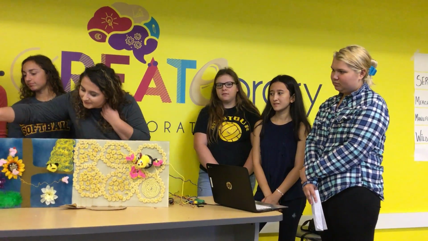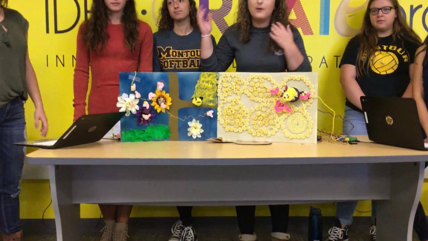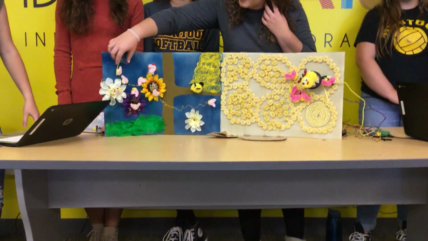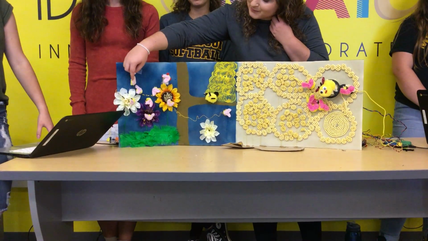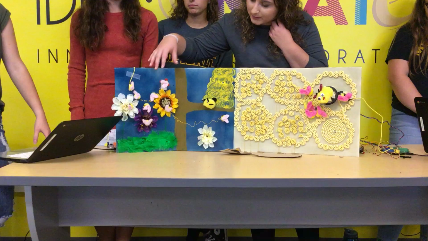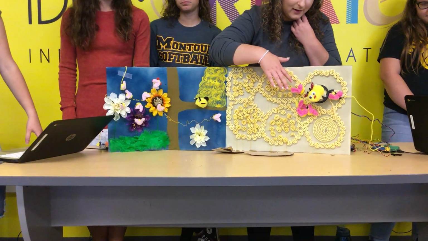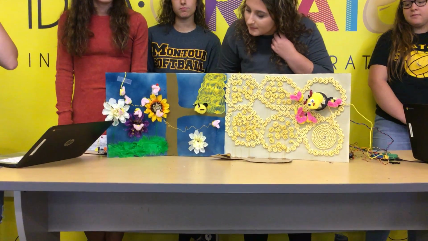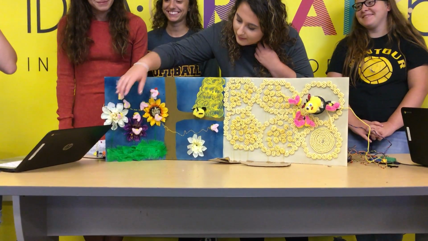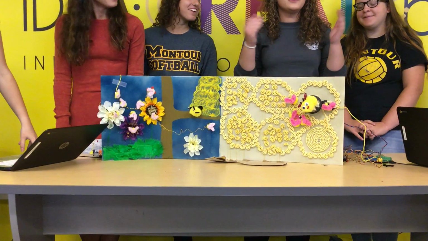So over here, as you can see, the yellow glitter is mostly the pollen on the flowers. And the bee that is vibrating right now, you can't really tell, but it's vibrating. We put a worker bee, so their wings symbolize different workers. The light pink is the worker bees, the darker pink is the drones, and this glitter one is the queen bee.